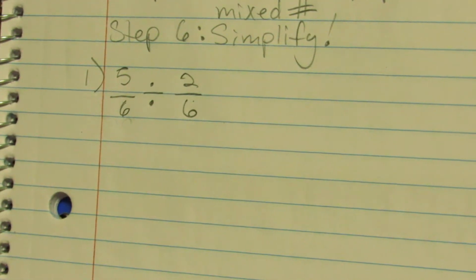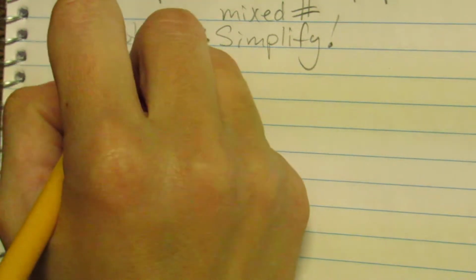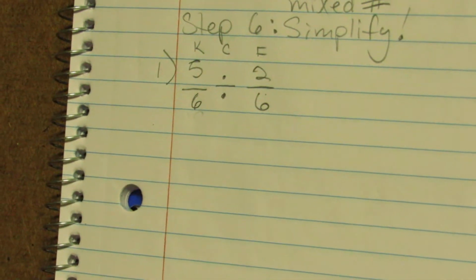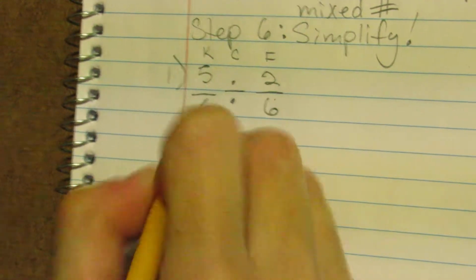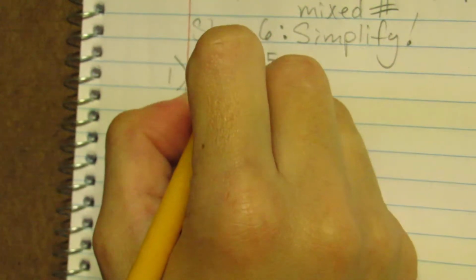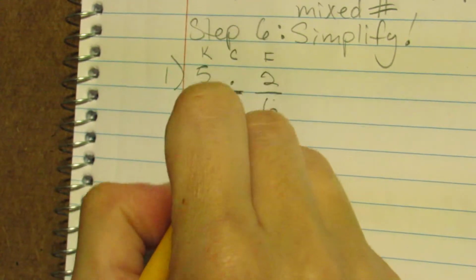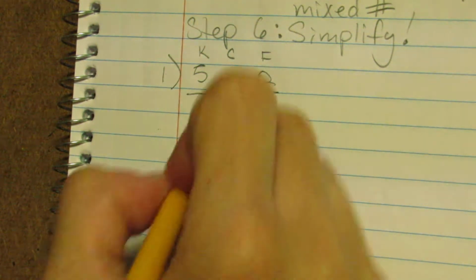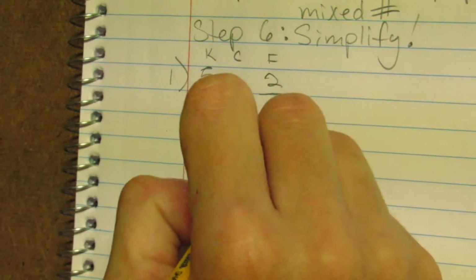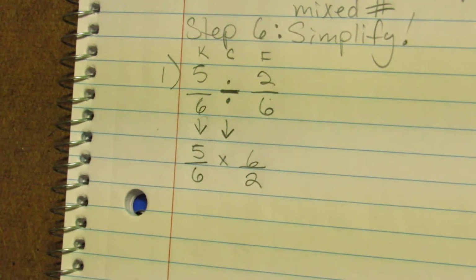Now I want to do keep, change, flip. So I'm going to label each one just above keep, change, flip. And what I like to do is add arrows underneath. So I'm going to keep 5/6, and put that on the bottom. I want to change division to my opposite, which is multiplication. I've done that. And now I want to flip, or find the reciprocal of 2/6. So that is 6/2.